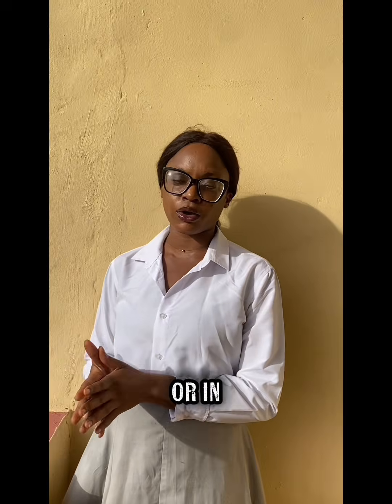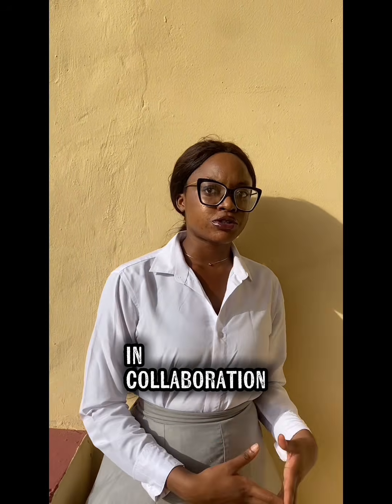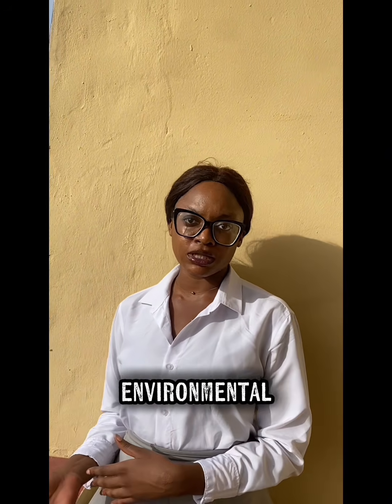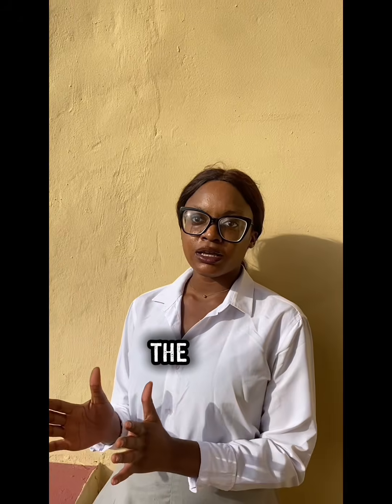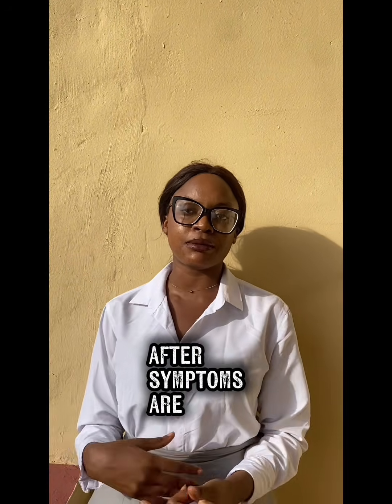While the vaccines are effective in combating malaria, it is very important to note that they should be used in collaboration with other techniques such as using mosquito nets, quality environmental control, and ensuring that children are taken to the hospital or are treated immediately after symptoms are noticed.